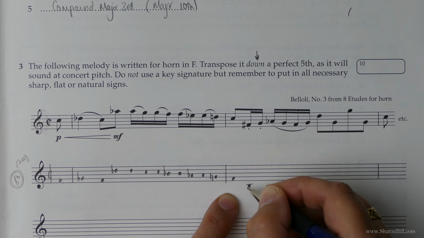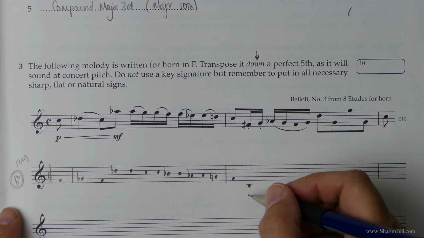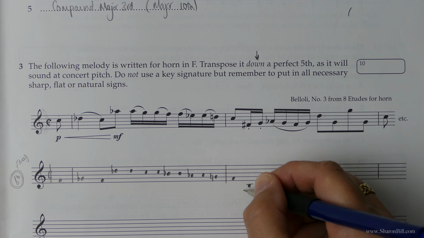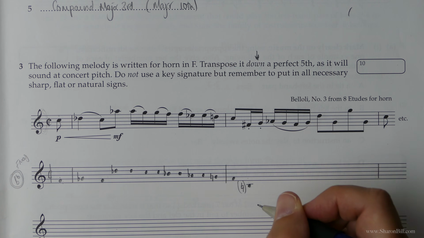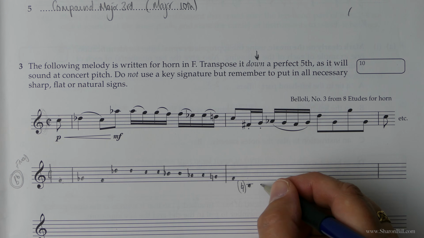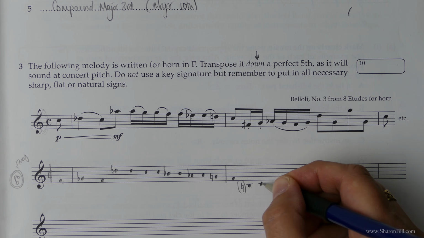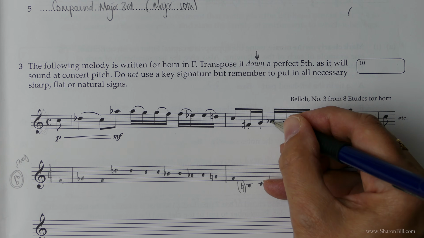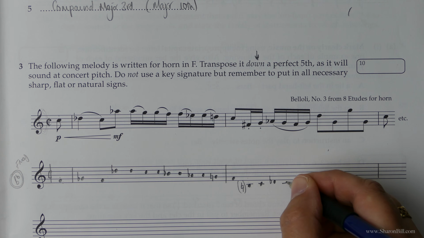Now we're going down a fifth, so 1, 3, 5 takes us to B. Now it would be a B flat, however it's been raised by a sharp here, so raising a flat by a semitone is a natural sign, so we can either miss the B out entirely because it's not needed, or we can just add it to show that we know that we've worked that through. Let's carry on. So here, this is the flat also. It's been lowered by a semitone here, so we'll lower this one by a semitone, just the same.